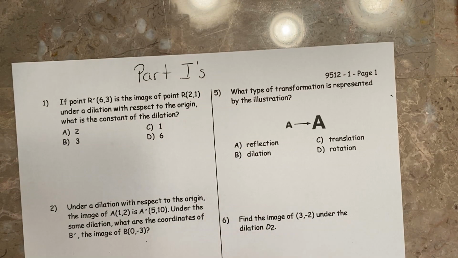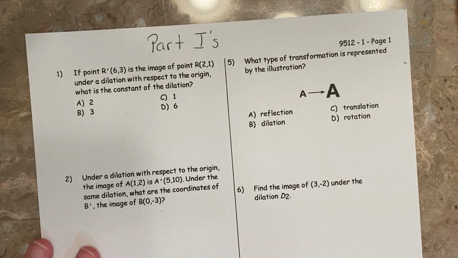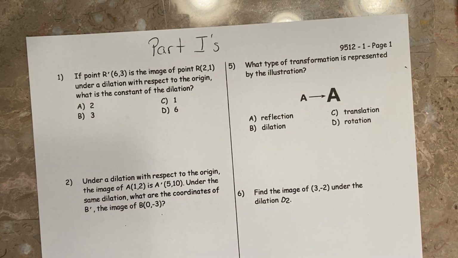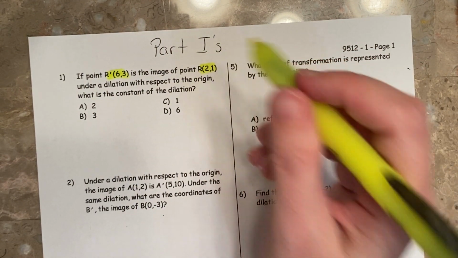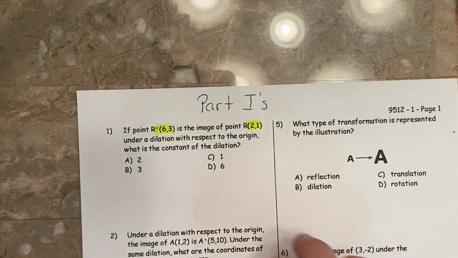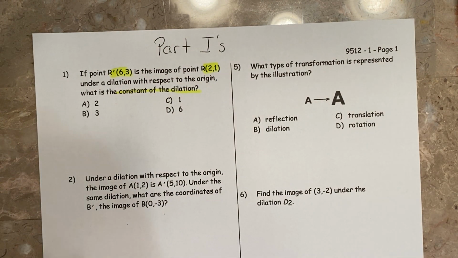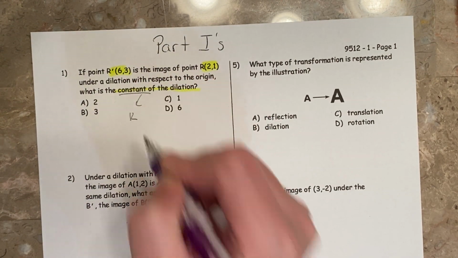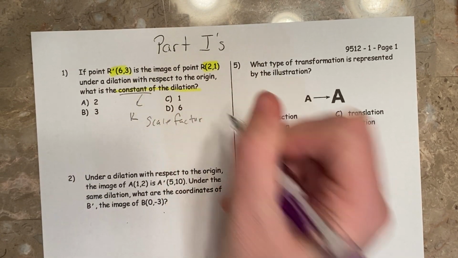All right, and the last one is just some quick little multiple choice questions, part 1, so no graphing at all. So let's see what we have. If R prime 6, 3 is the image of R 2, 1 under dilation with respect to the origin, it's usually always to the origin. That's how we usually do it in 8th grade. What is the constant of dilation? So basically, the constant of dilation, they're asking for that K. They're asking for the scale factor.